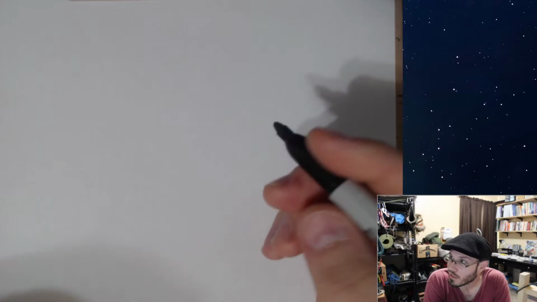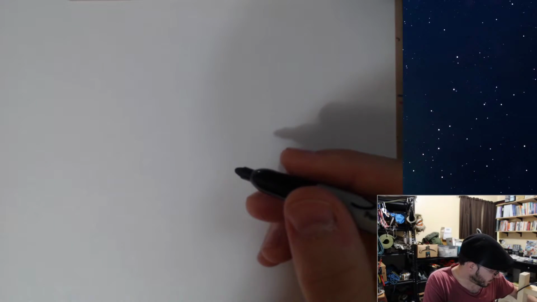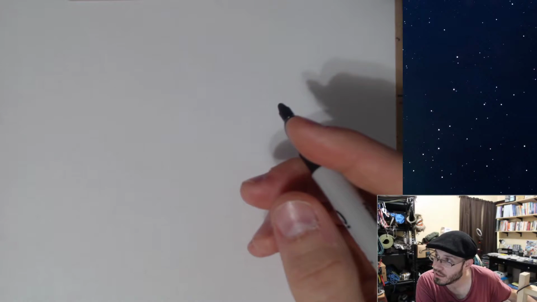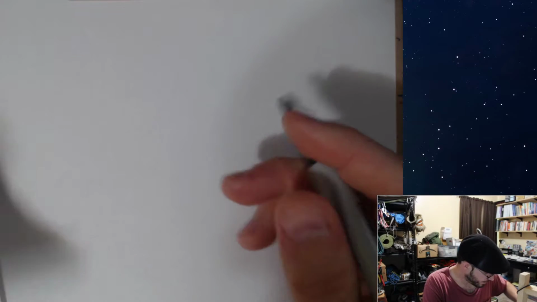Now, let's look at what happens when we put caps in series and in parallel. I like to do caps in parallel first.